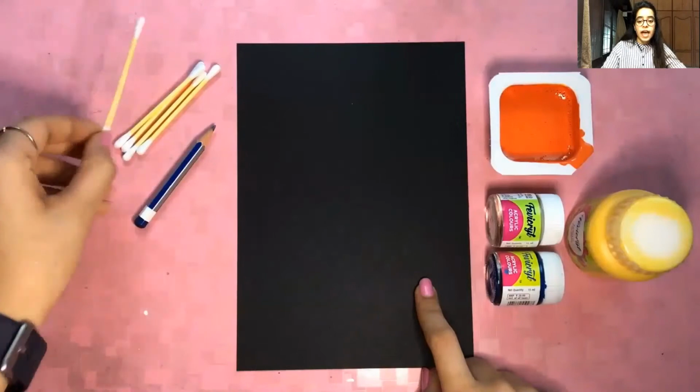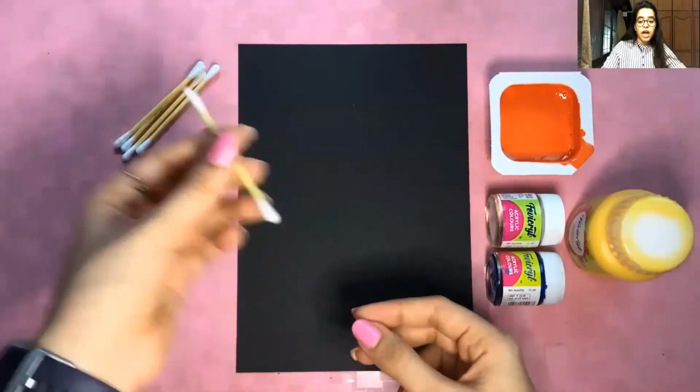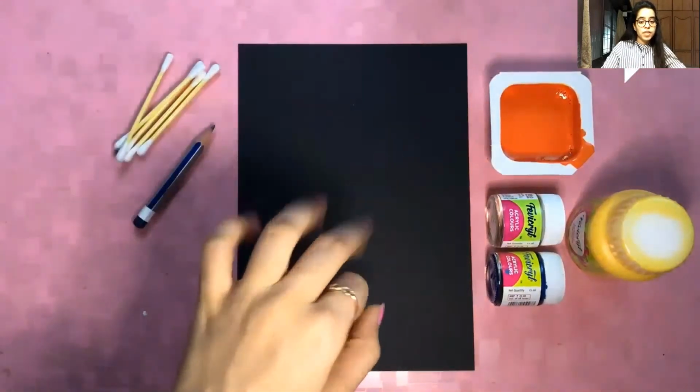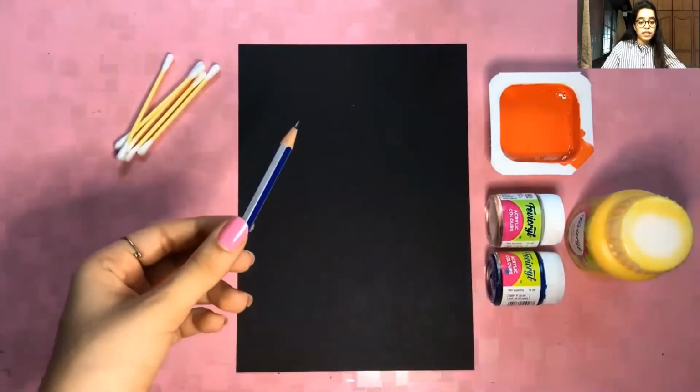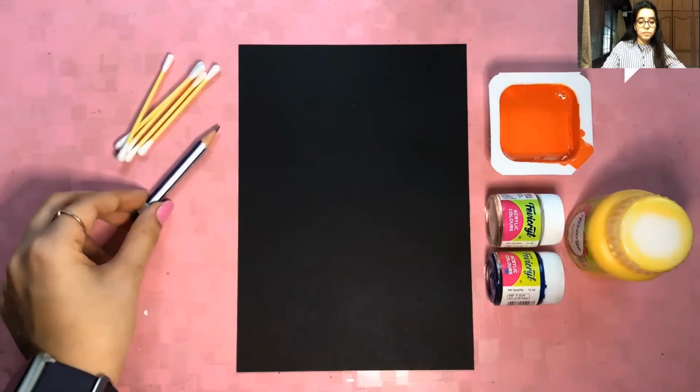Second, I have these earbuds. So these are earbuds. I have around 4 to 5 of these. These are the earbuds. Third, you need a pencil. It need not be sharpened this time. This time we are going to make use of a pencil as a different tool that we usually do not. So just a normal pencil, that's the third material.